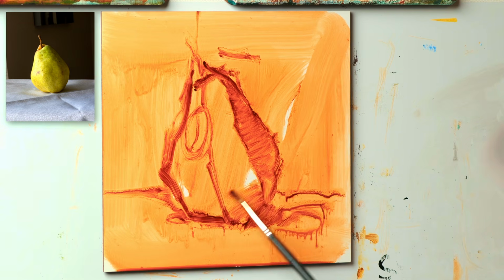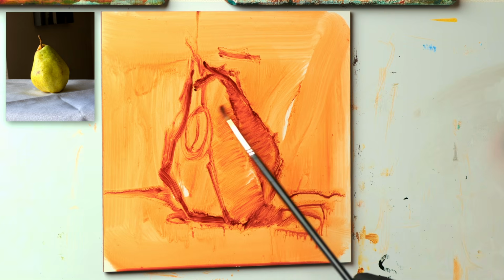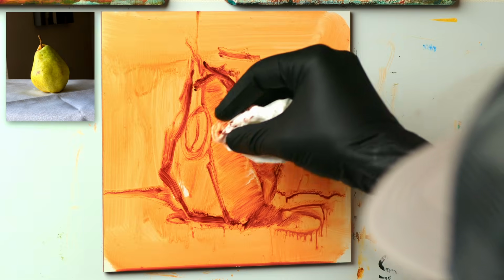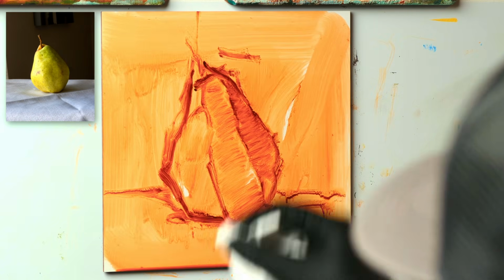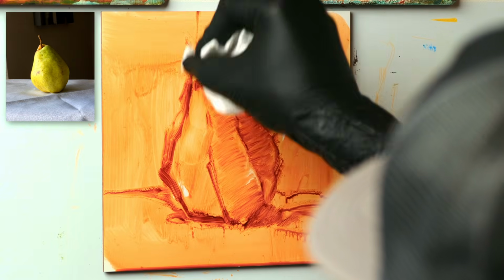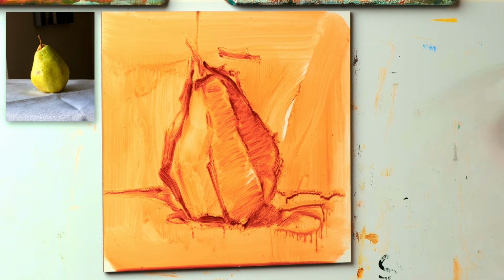This is the halftone that I'm seeing. And then I'm just going to take my rag and wipe back that shape a little bit. This is the highlight and the light side over here. And then of course, everything back there is in shadow, that nice, deep, rich background.